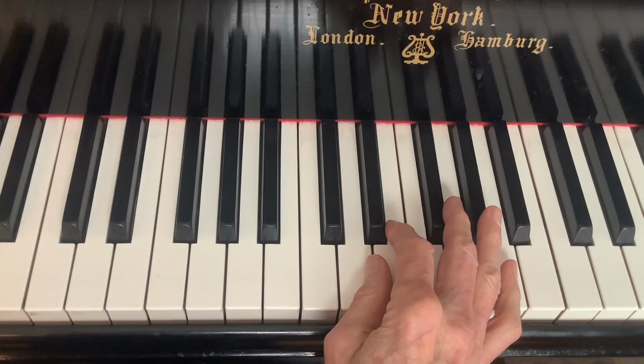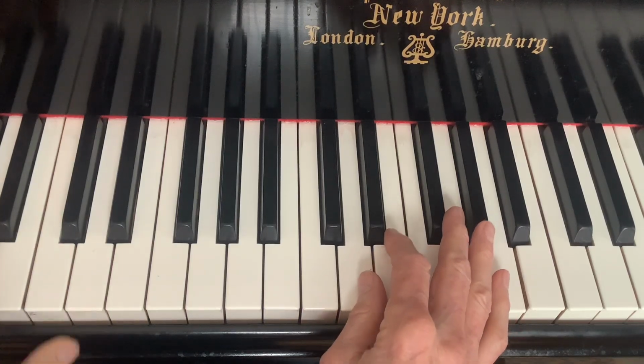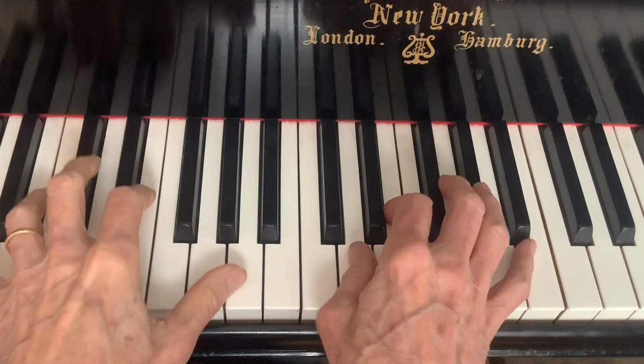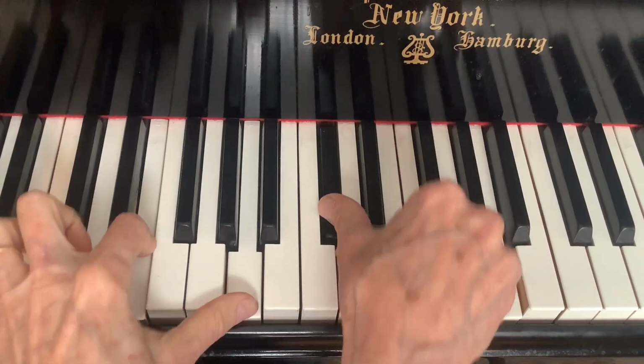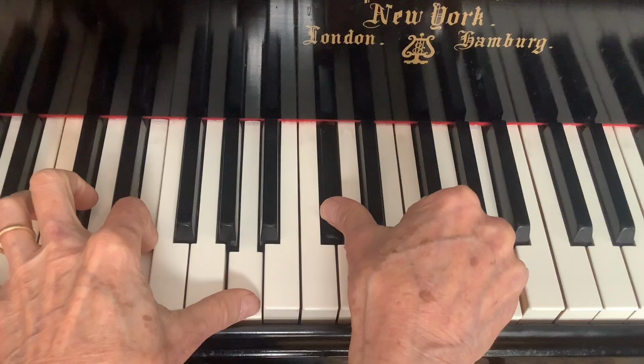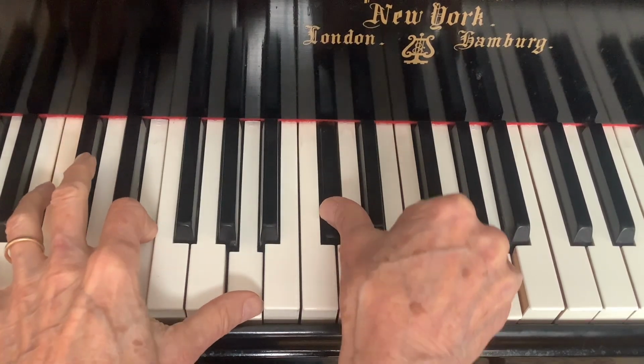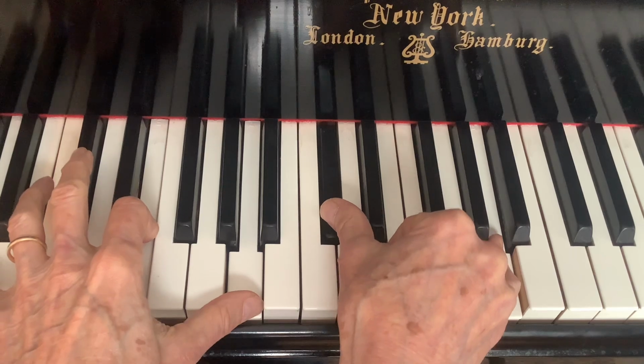Now let's go to the last 2 bars of this 8-bar example. So we have the E 7th, and we expect to resolve on an A. That would make sense, but this is Chopin, and Chopin is a genius, and Chopin gives us the unexpected.